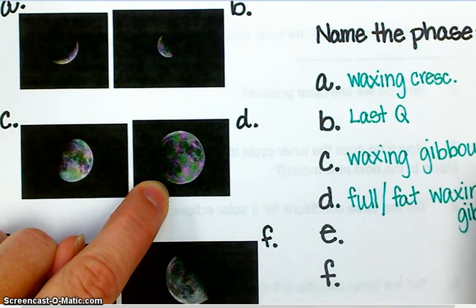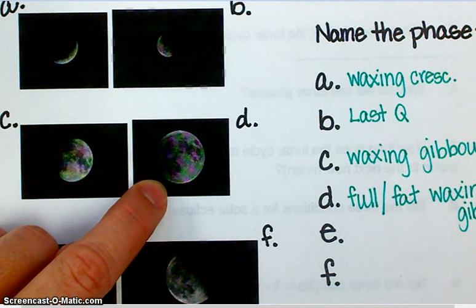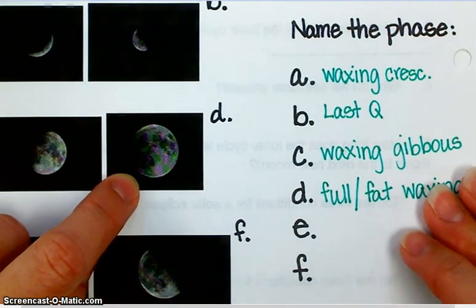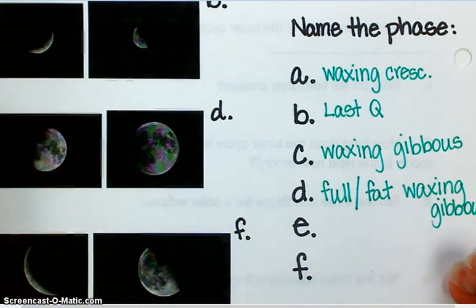And again, would I expect you to say, oh, it's a waxing gibbous, but it's really, really almost a full? Or am I going to really expect you to be able to see the difference between a really fat waxing gibbous and a full moon? Probably not. Right, what is E? Waning crescent.